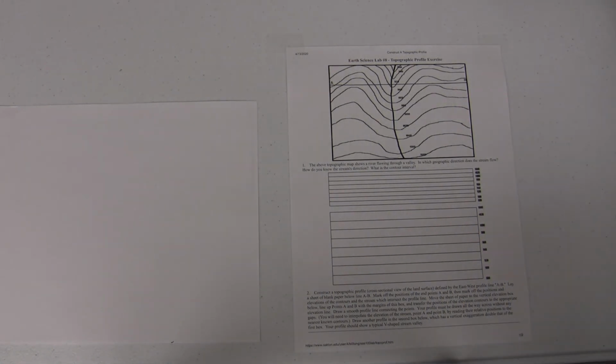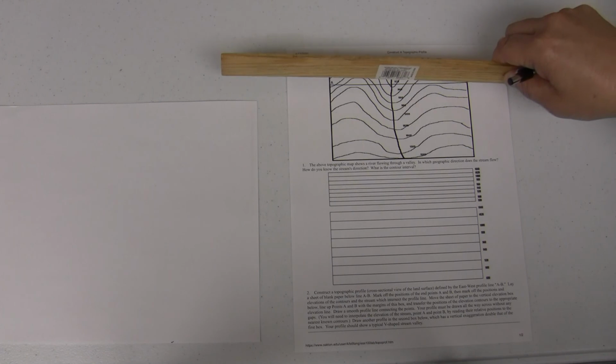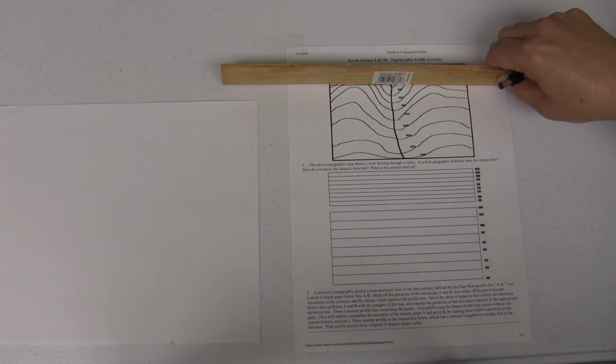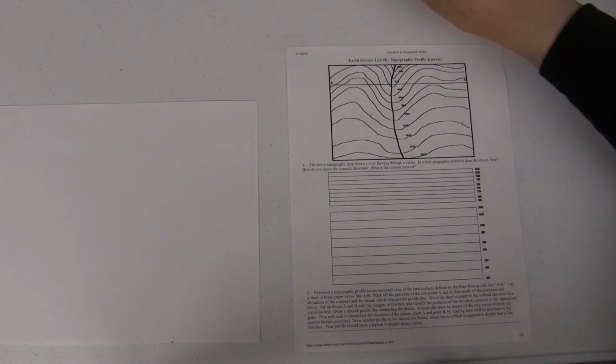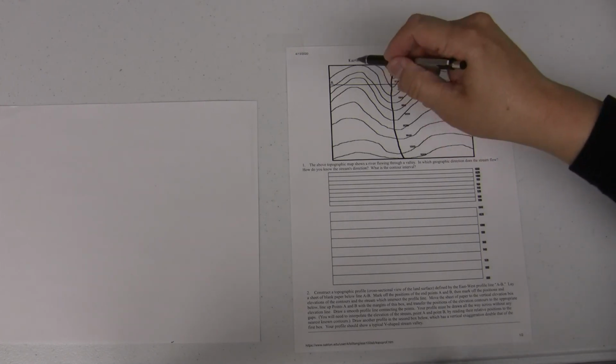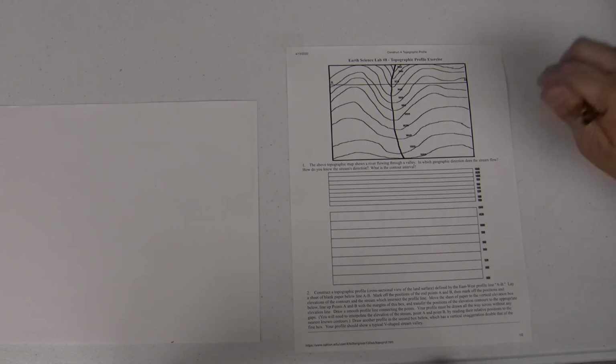I'm going to show you how to construct a topographic profile. A topographic profile is a way to construct a side view of the land from a topographic map. It's as if you had a giant knife and could slice into the earth. In this case, we have a stream valley, and when you're done constructing it, the stream valley should show the typical V-shaped profile. So here's how we do it.